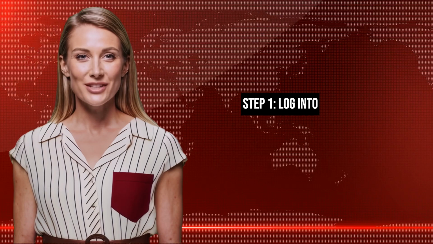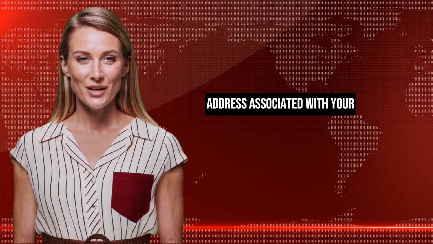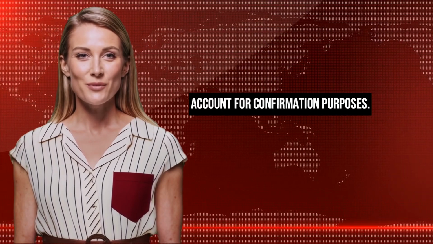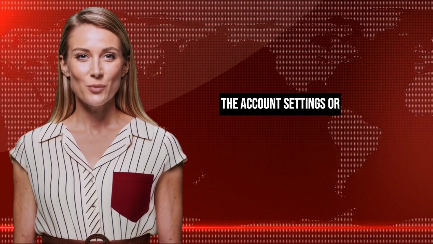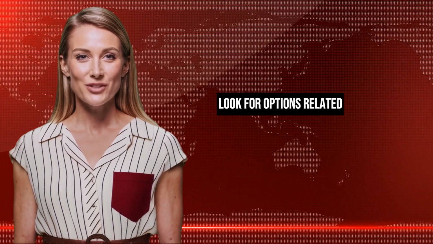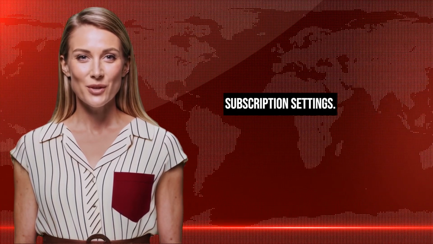Step 1. Log into your account using your credentials. Make sure you have access to the email address associated with your account for confirmation purposes. Step 2. Navigate to the account settings or preferences section. Look for options related to account management or subscription settings.